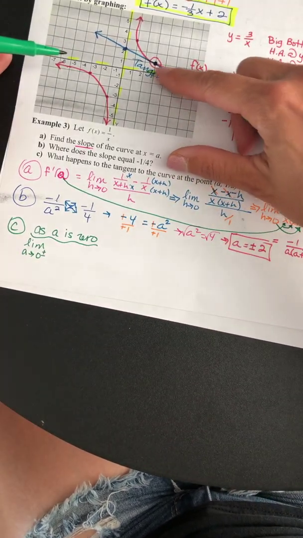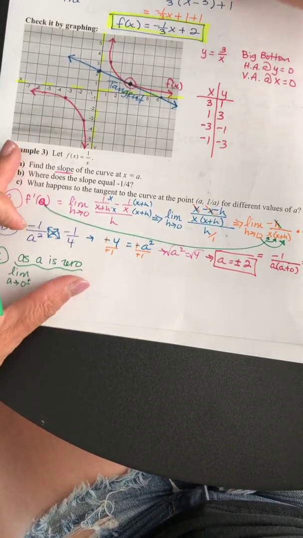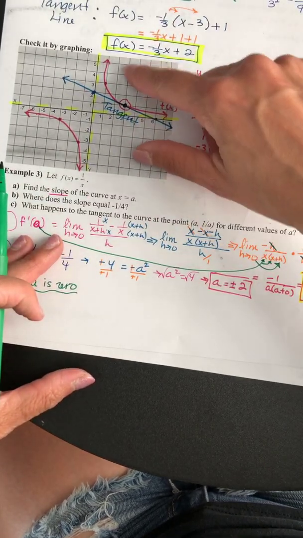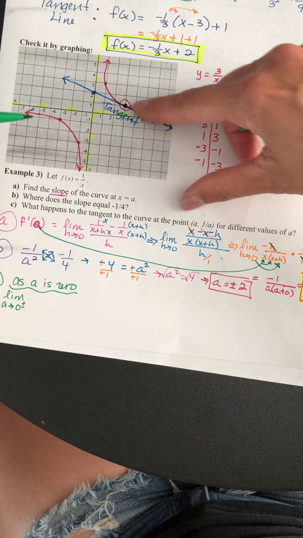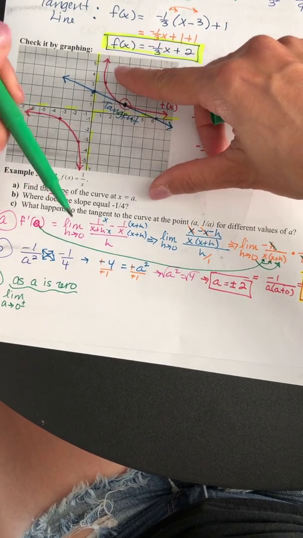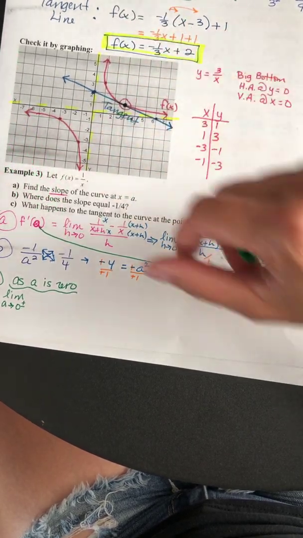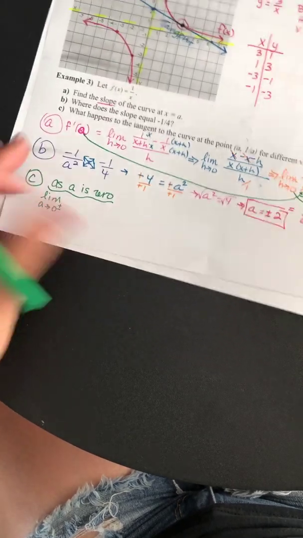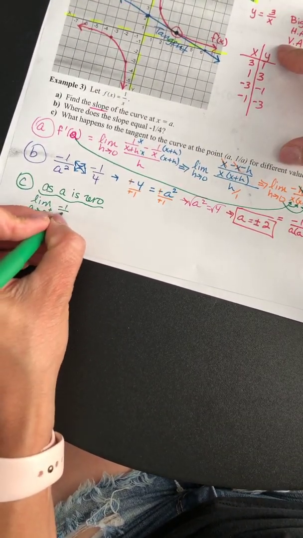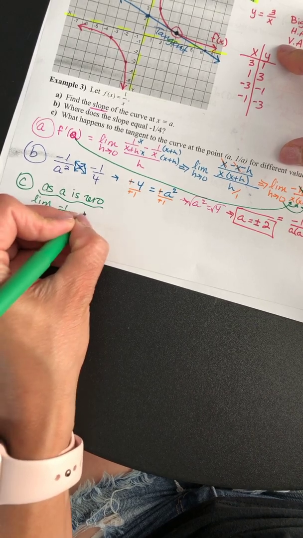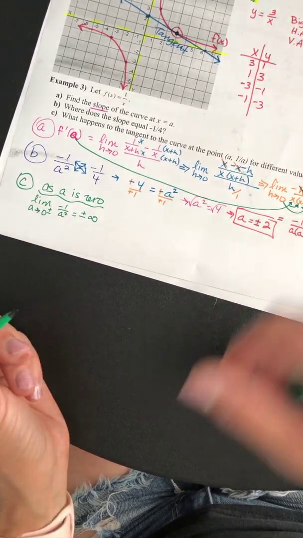So we can even use this graph because 1 over x is pretty similar to 3 over x. So as we're approaching 0 from the left and from the right, it's going down to negative infinity and up to positive infinity. Okay, so it's going in opposite directions, but to infinity. So negative 1 over a squared is going to equal plus or minus infinity.